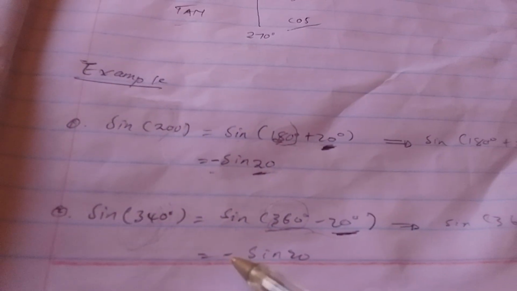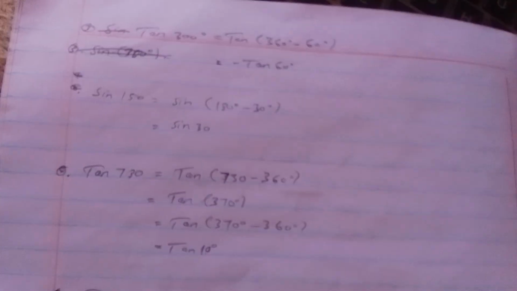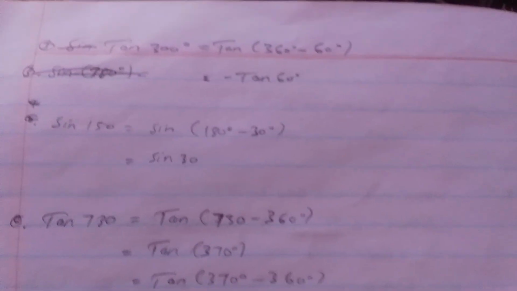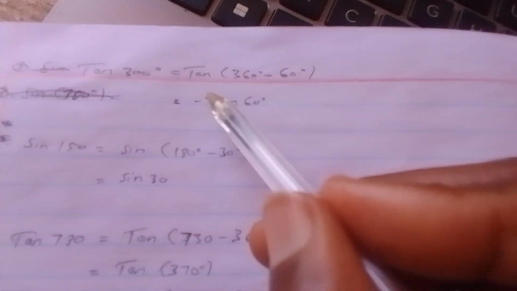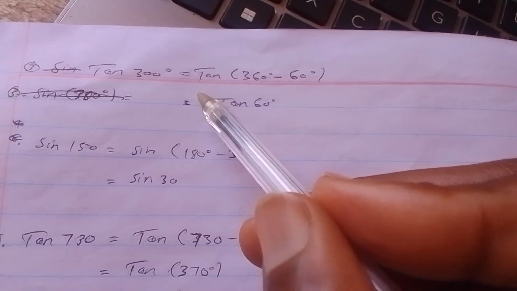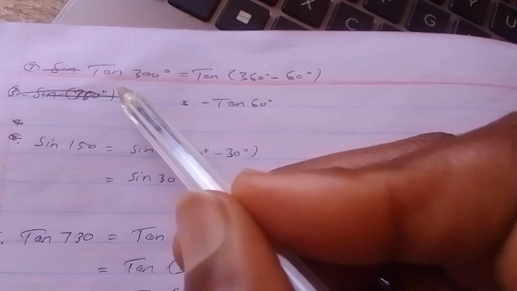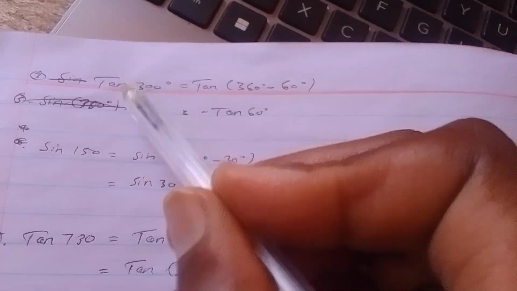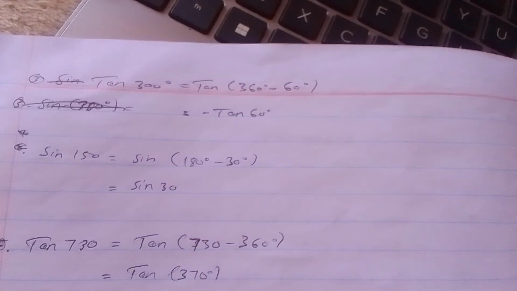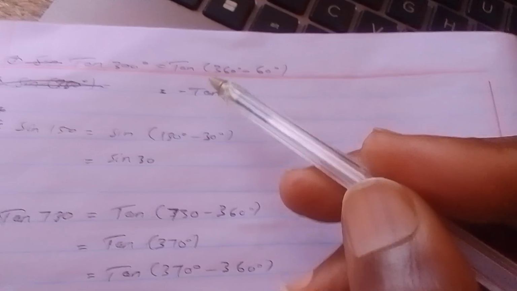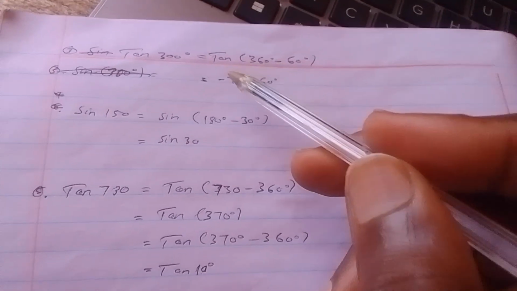You get me? So here's your final answer here. It is negative sine 20. So okay, we have tan 300 now. You just look for the angles that make up 360. You either subtract or add one. So it's tan 300.